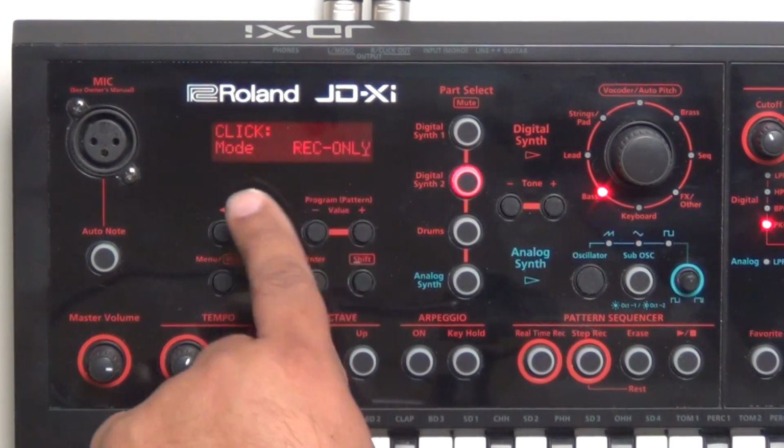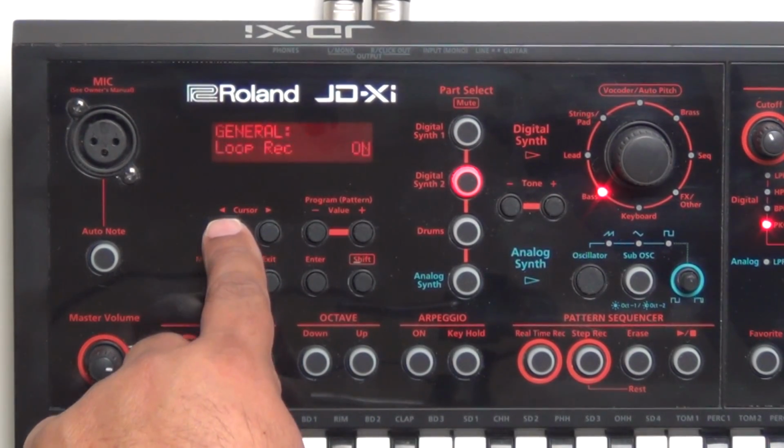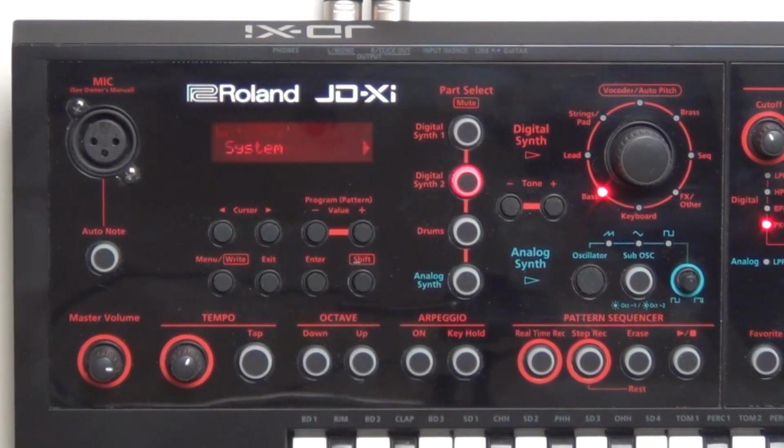And I'll leave that click in. That's not a bad thing to have for record only. But I'm going to cursor to the right, and I'm going to take loop record off, and I'll exit again. Now what this means is when I have real-time record on, when it loops after I begin recording, it's going to automatically shut off. Okay, so let's do this. So exit.